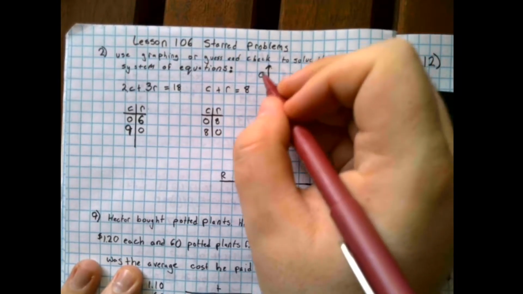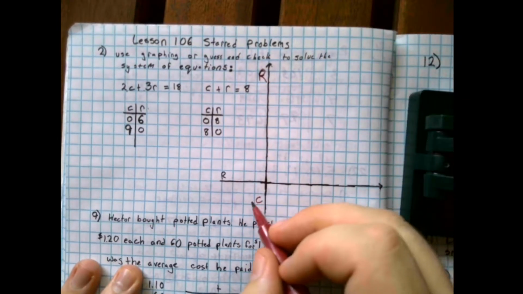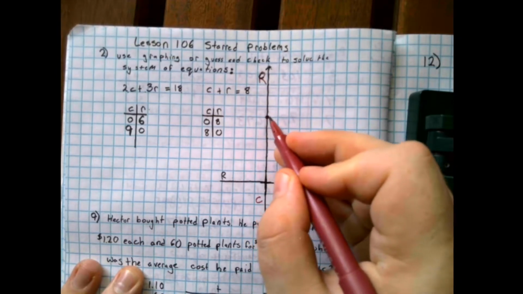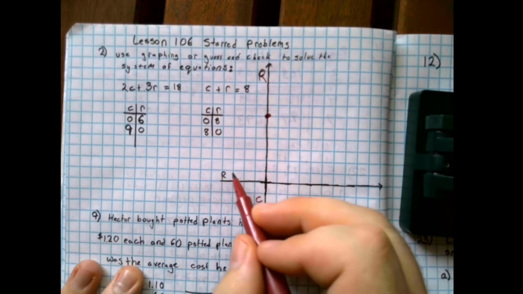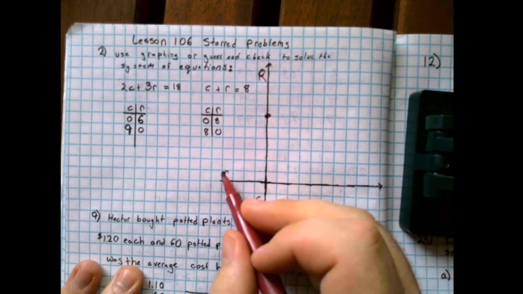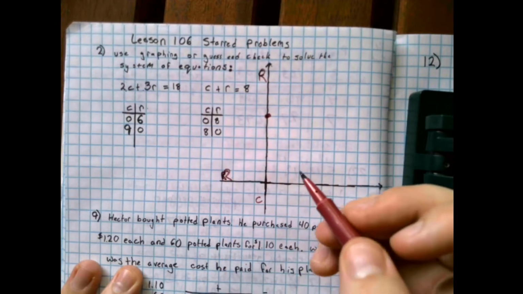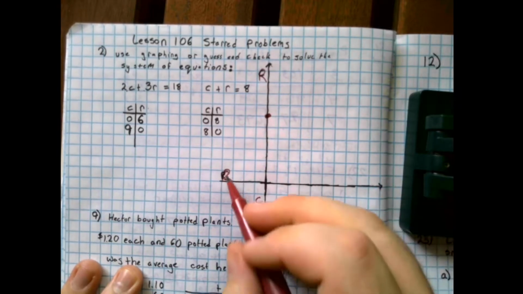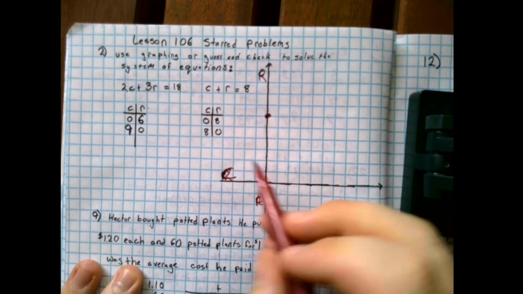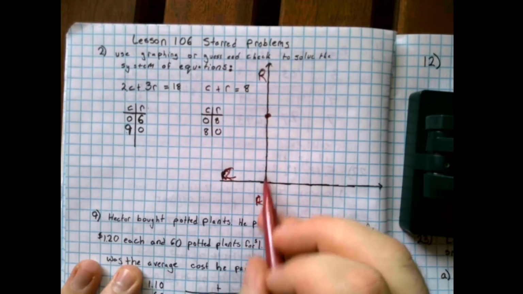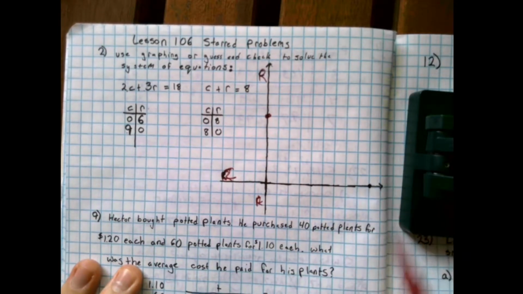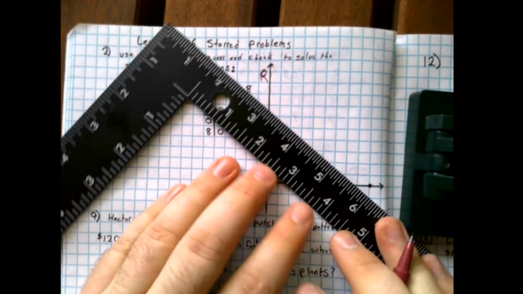We'll say this is C and this is R actually. So 0, 6 is over 0 and up 6. Nine, 0 is up 0 but over 9. So 3, 6, 9. And then we'll connect these dots.